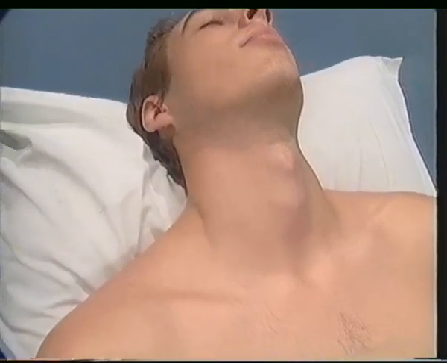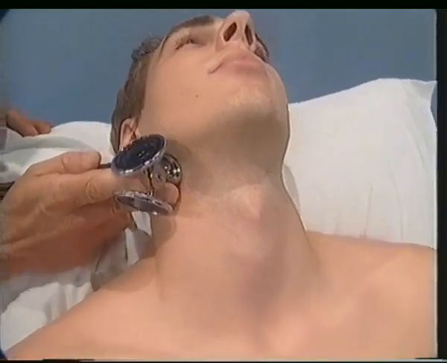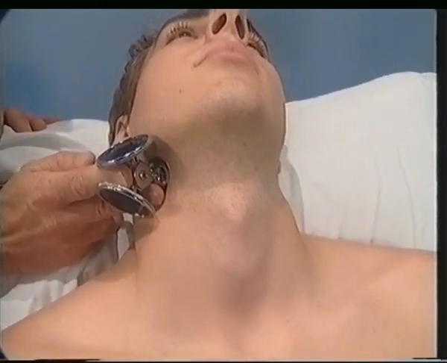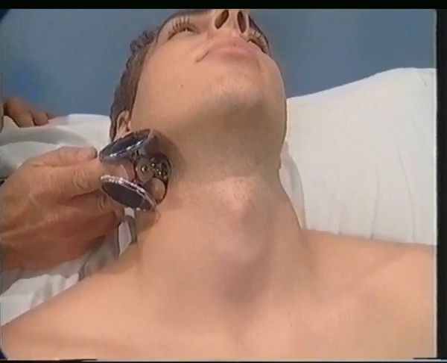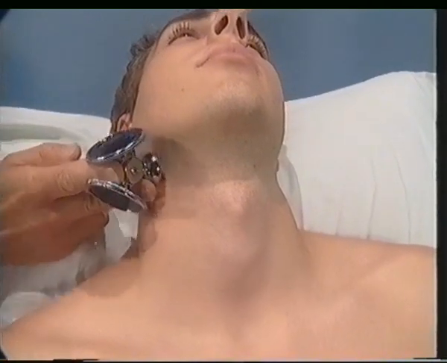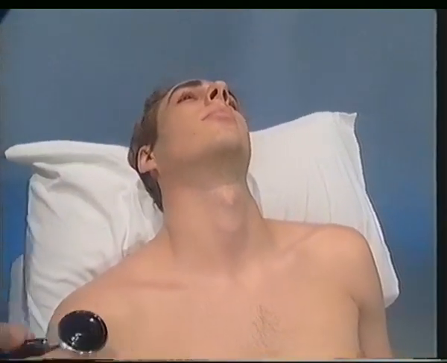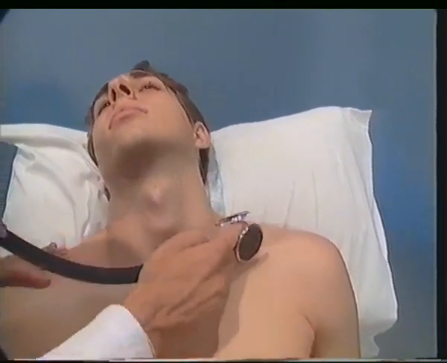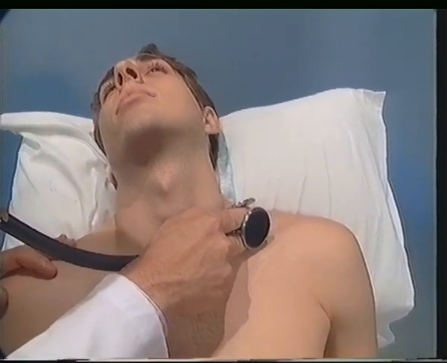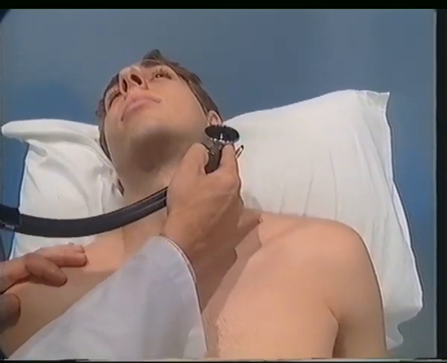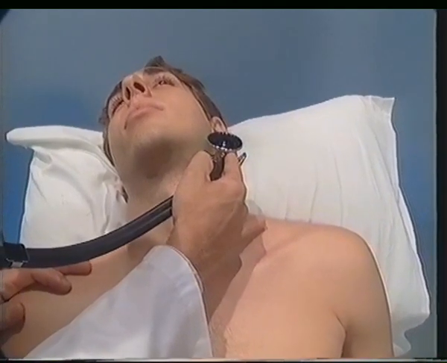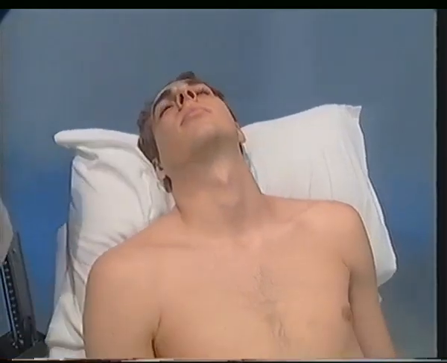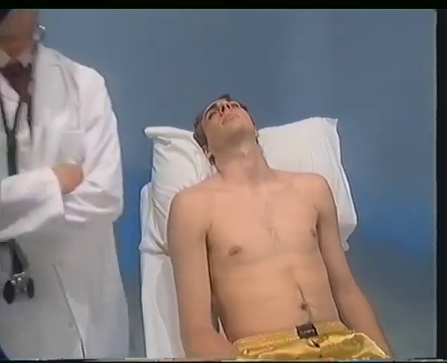So again, one takes the bell, locates it just at the angle of the jaw, and asks for a breath in, hold it there, and listens carefully. Thank you. We'll do the same on the other side just for completeness. First the subclavian and vertebral origin, and next the carotid. Now, we're ready to move on to blood pressure examination.